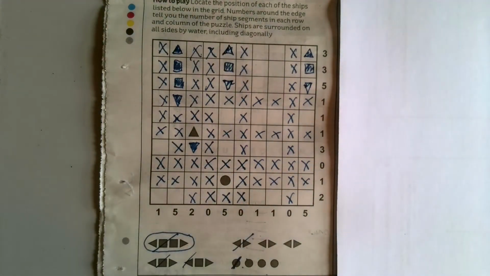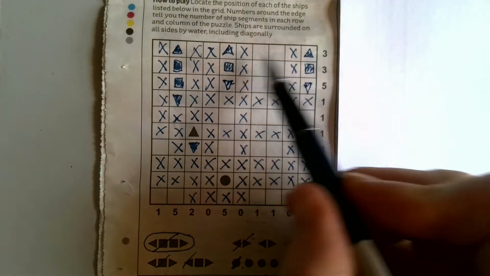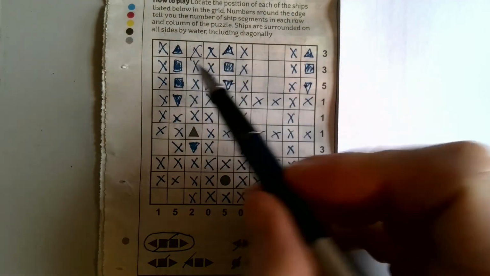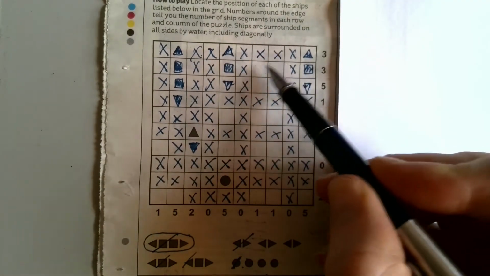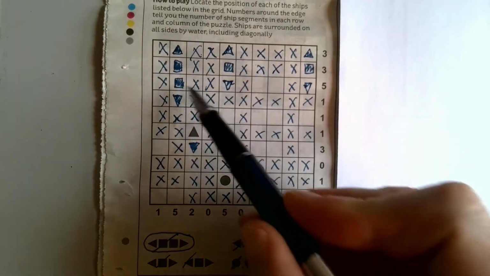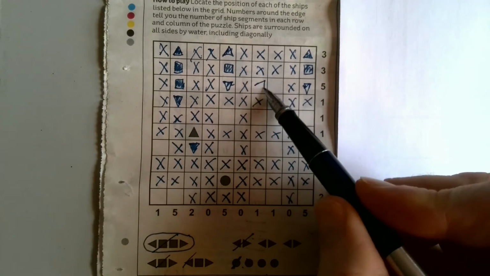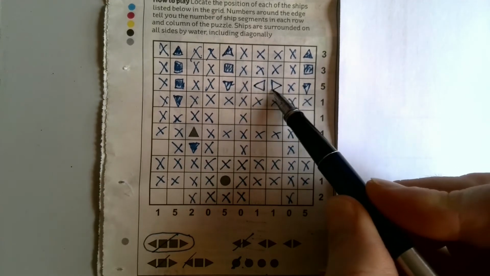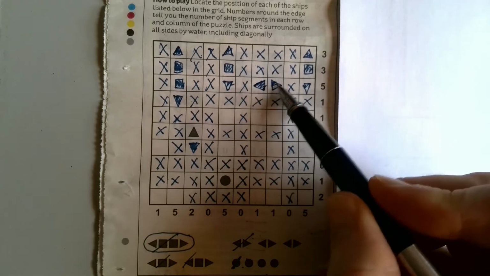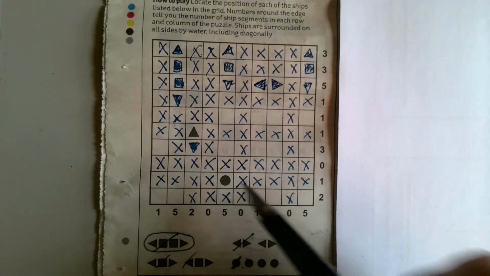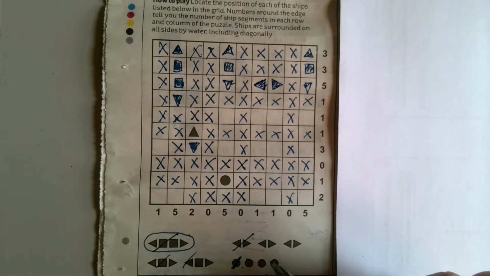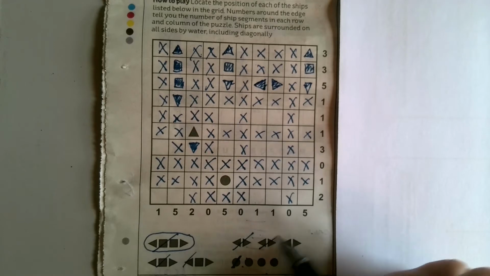Now I find that I've already got three in the top two rows, so we can't have anything there. And we're meant to have five in this row, so that must be a cruiser. No, or is it a submarine? We're calling the cruisers the circles, won't we? So there's a cruiser gone there.